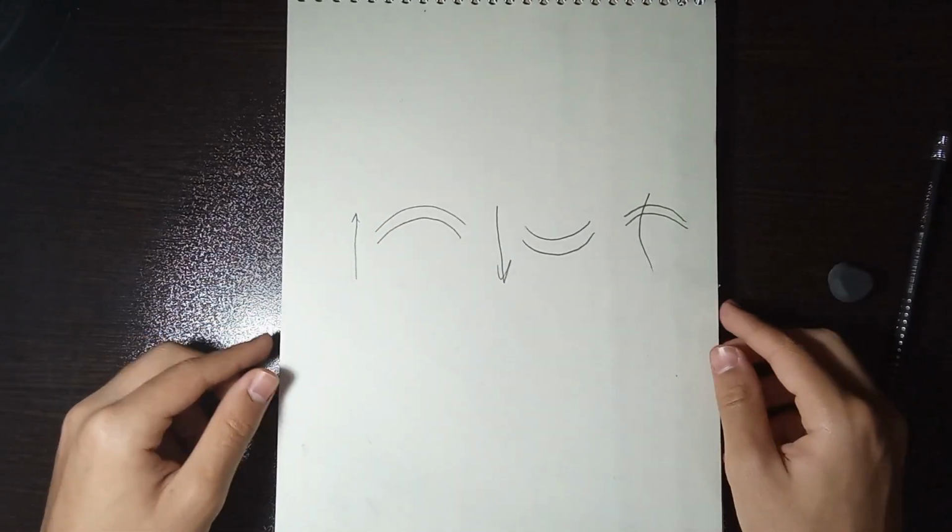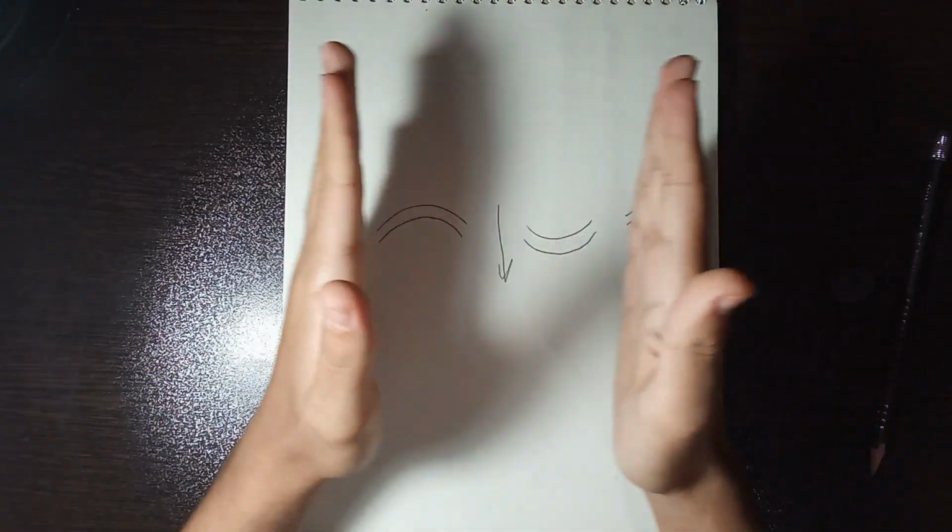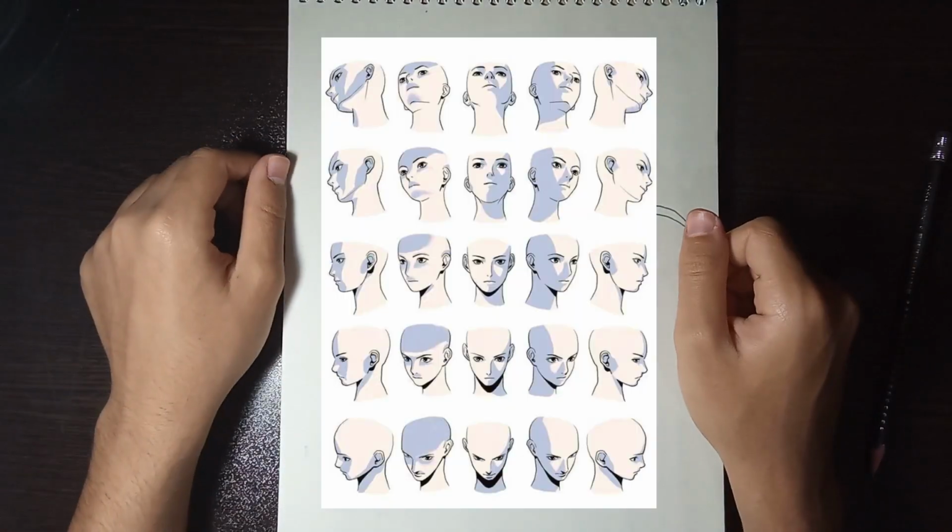And as always, here's a little cheat. Take a screenshot of the page and use it for reference.